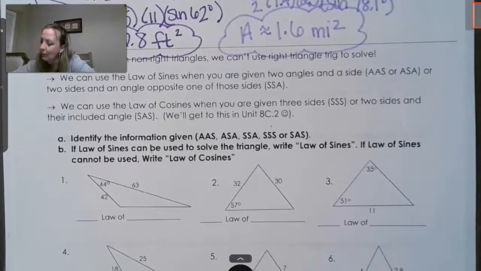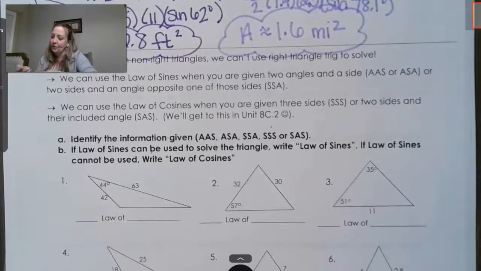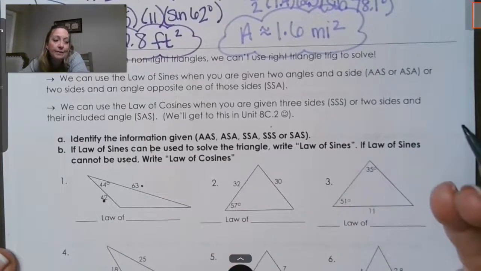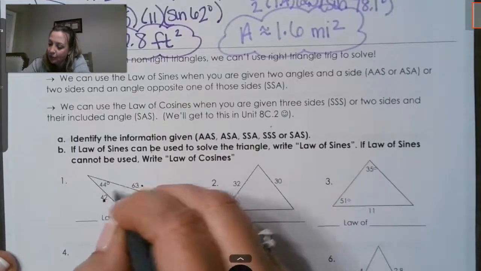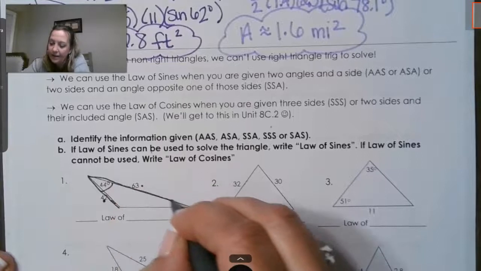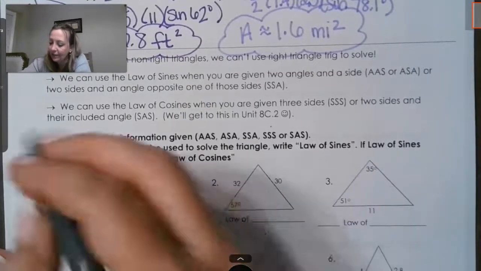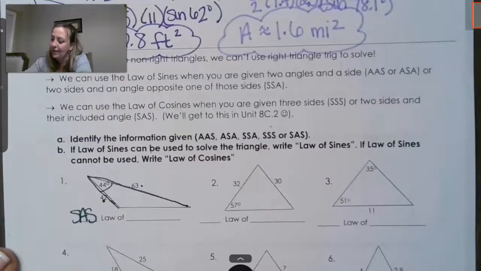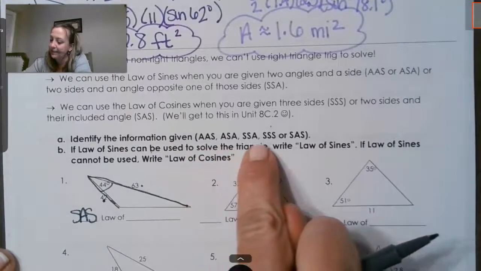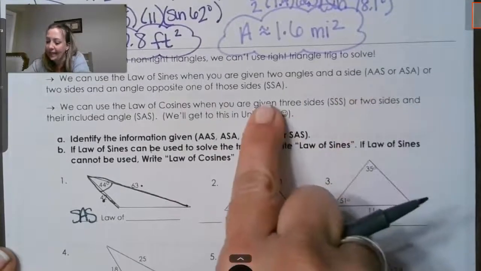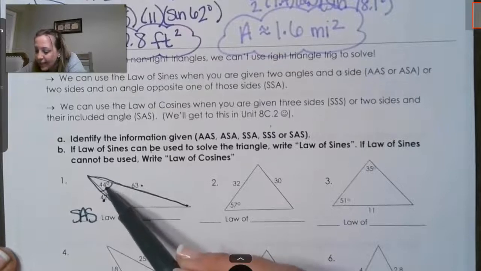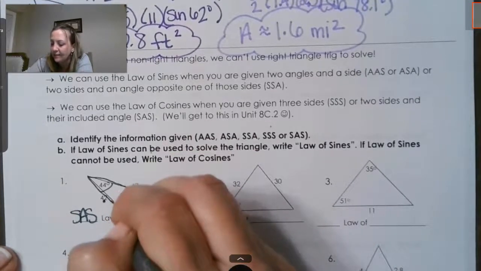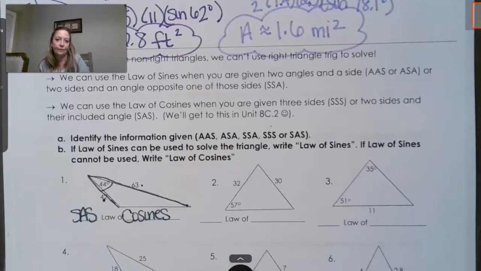So in example 1, let's take a look at what we have. We have a side marked, another side, and an angle. But what do you notice about that angle? Do you see that the angle is between the 2 sides that we have? That means that this is a side angle side triangle. And if it's a side angle side triangle, that means that it's not going to fit in the law of sines. If we think about it, do you see that we don't have a side to put over the sine of this angle? So we can't use the law of sines, so we're stuck using the law of cosines. All right?